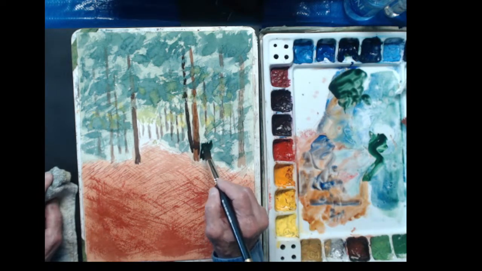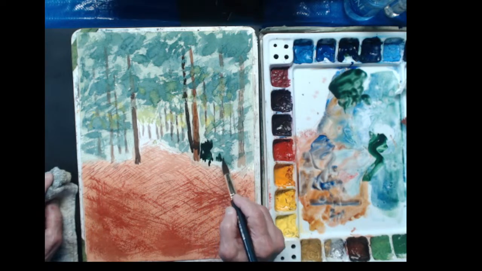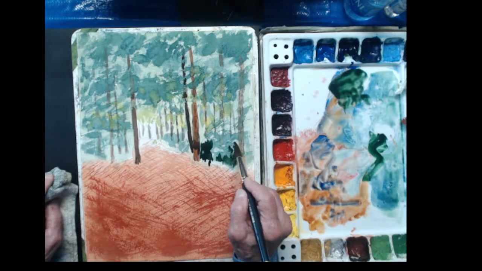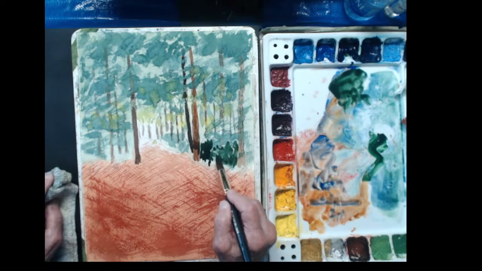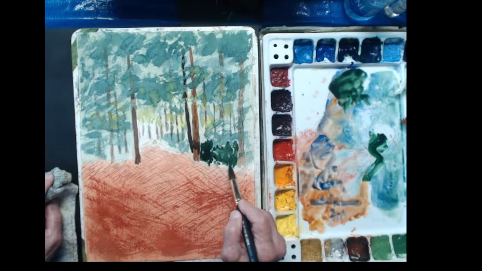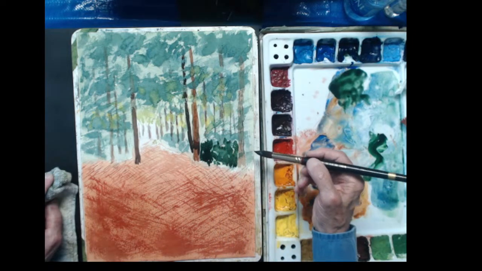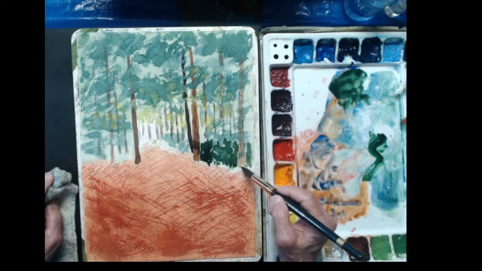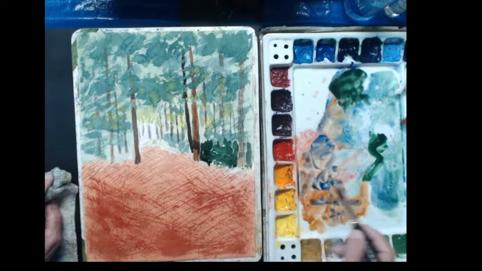Now this is what will really set off the painting, these darks against the lights. But there were some tall bushes, some green bushes here around the base of these trees, behind the trees. And that'll kind of separate the trees and also give a little more definition to that part of the landscape.